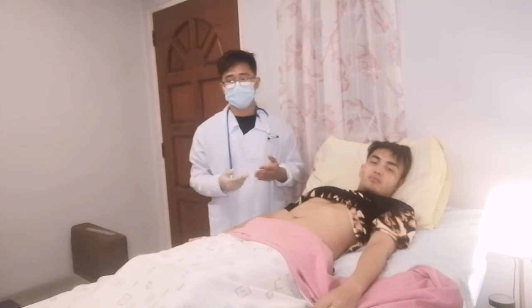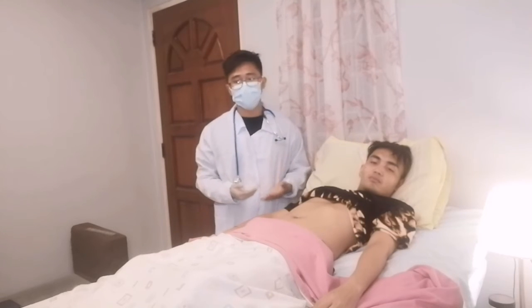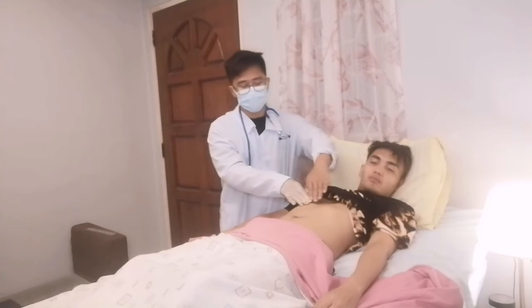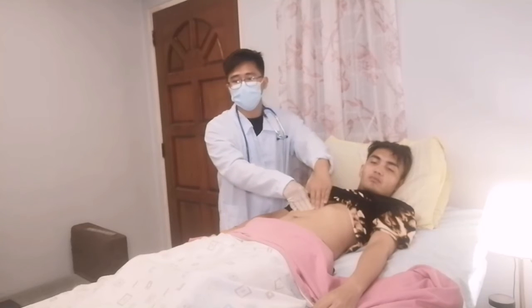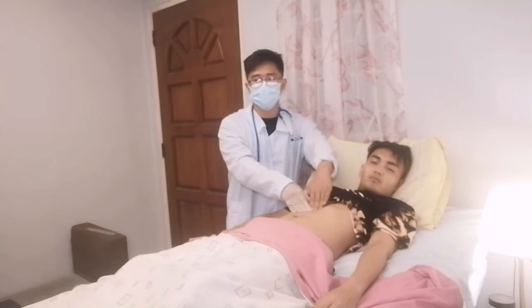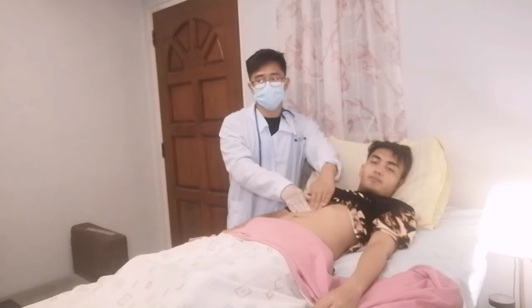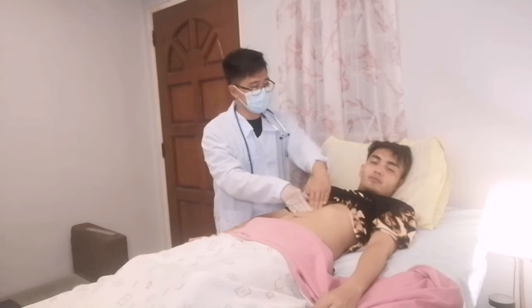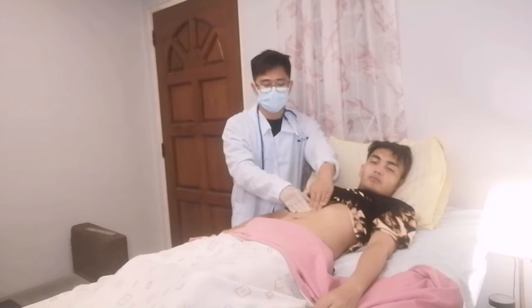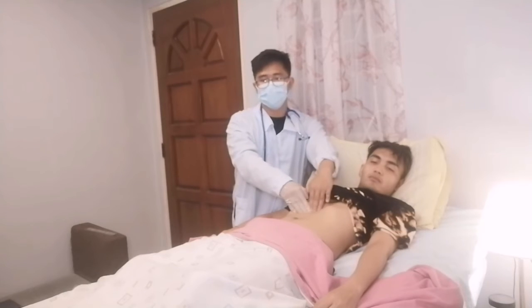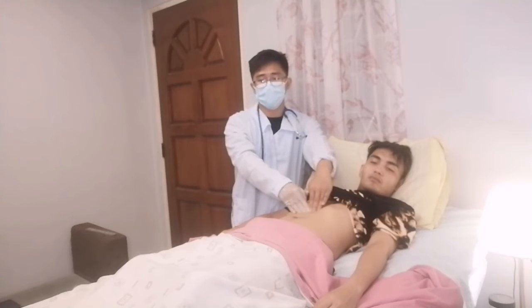Then place our hands side by side and hook your fingertips over the right costal margin below the lower mark of dullness. Then ask the patient to take a deep breath as you push your fingertips. Take a deep breath, sir. If the liver is palpable, you may feel its edge as it slides down in the abdomen as he breathes in.